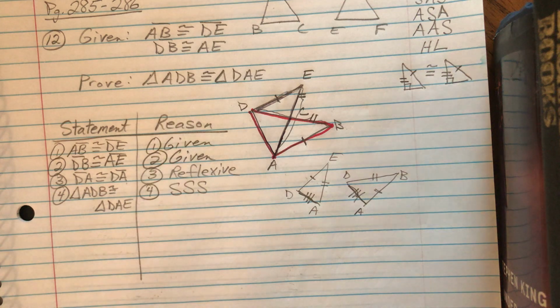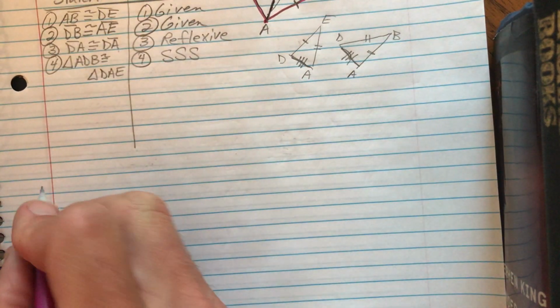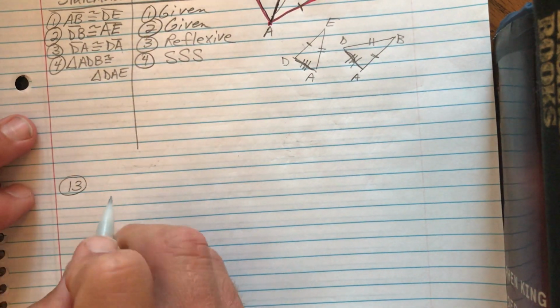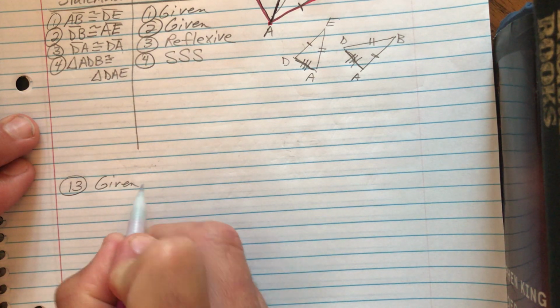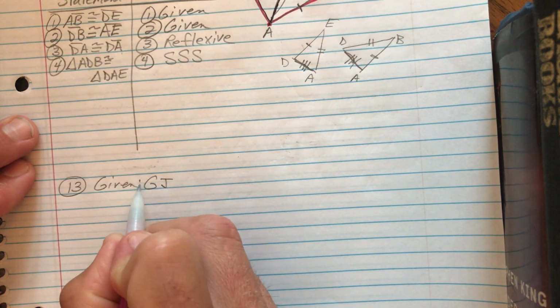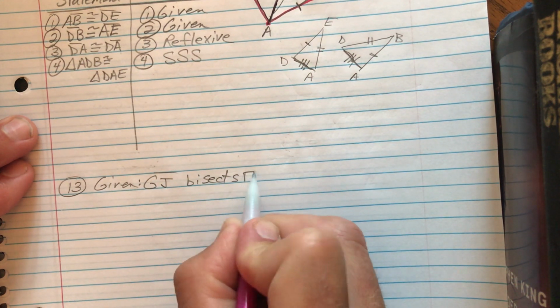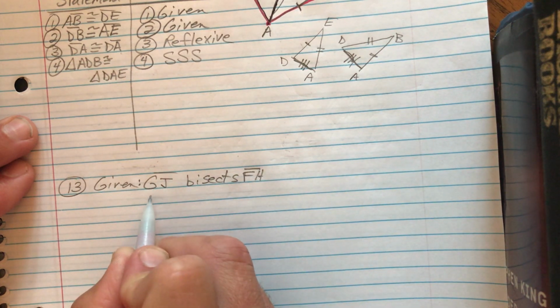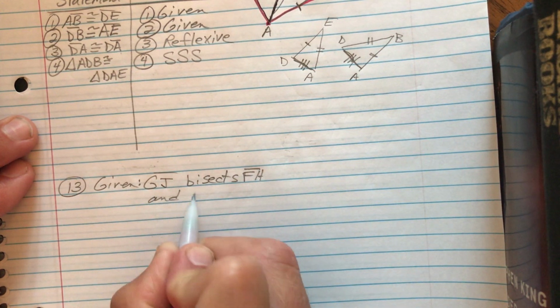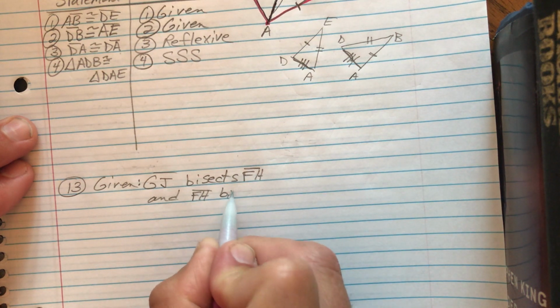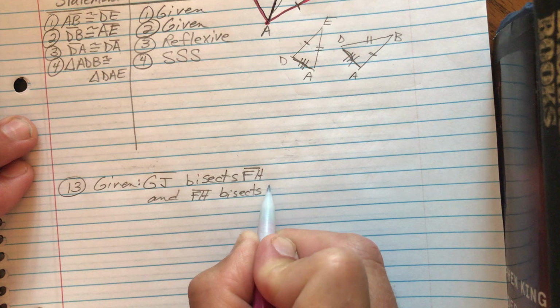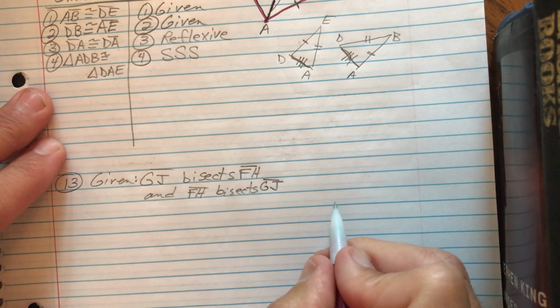Now, sometimes it's not that simple. Sometimes you have to use multiple definitions and rules to prove that sides are congruent. So that's what's involved in number 13. Number 13 says, you're given GJ bisects FH, and also FH bisects GJ. And this is the diagram.